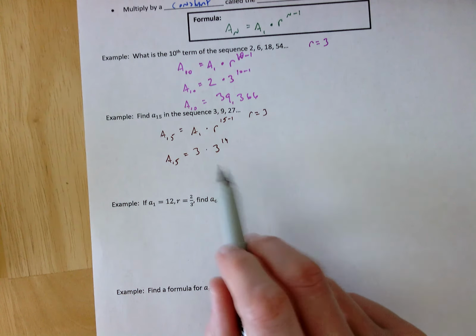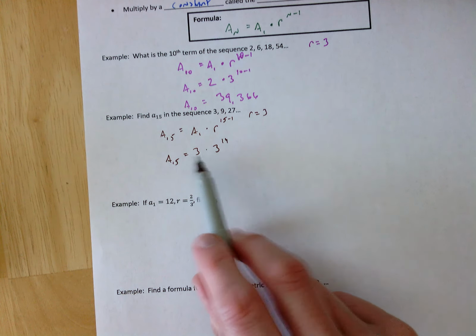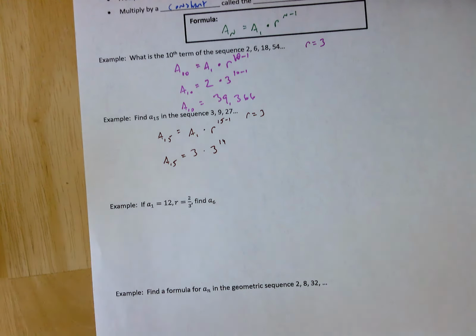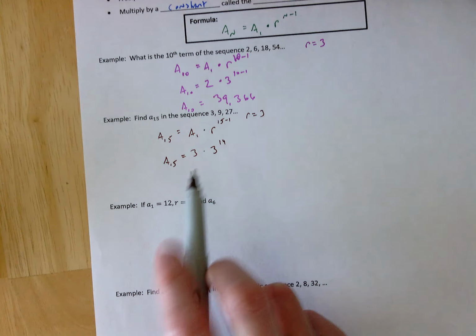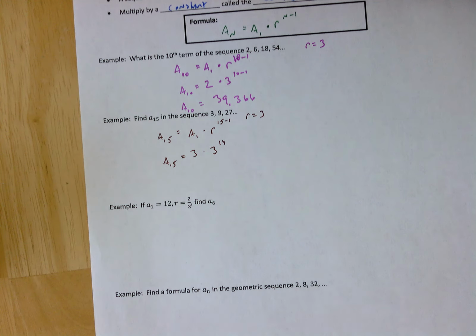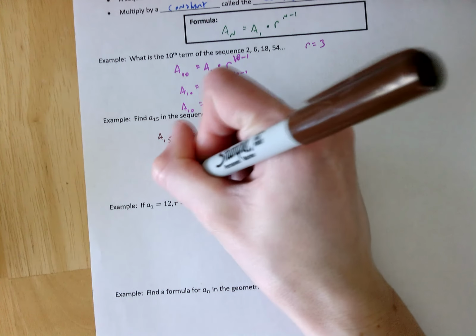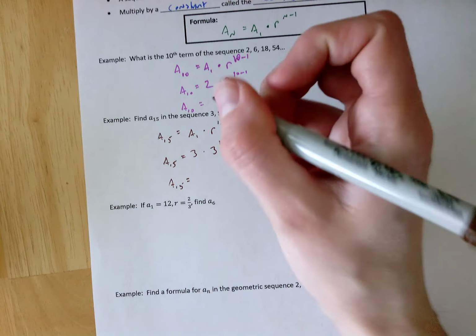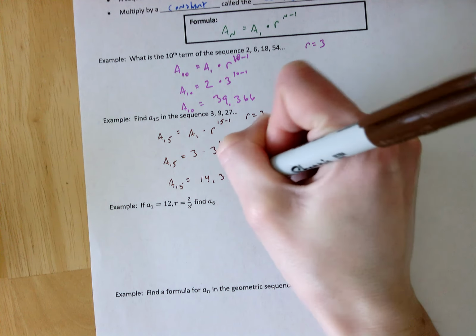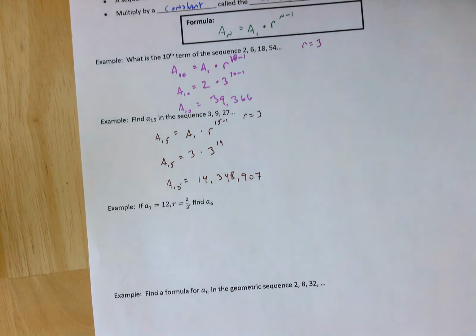Side note, you could clean this up a little bit if you wanted to, right? Because they have the same base. You could rewrite this as 3 to the 15th power and just put that into your calculator, right? But that's because these ones have the same base. We couldn't do that here because they have different bases. But same base makes your life a little bit easier. All right, so we multiply all this out, and it's going to be a rather large number. So we're looking at 14,348,907.